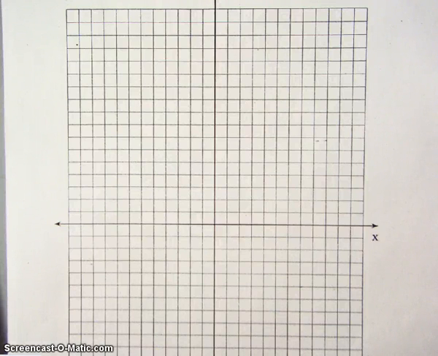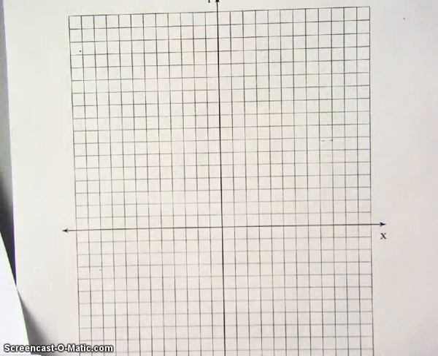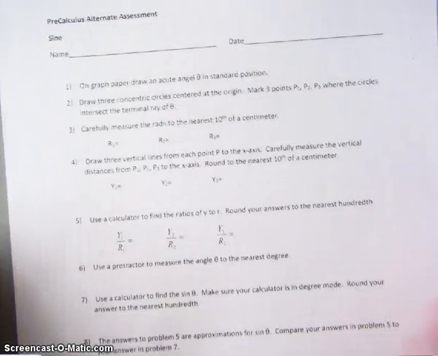This is pre-calculus. Hints about the project for the third marking period on sine. All right.